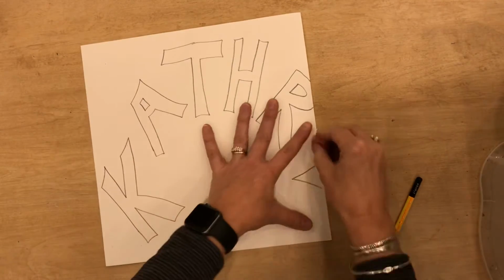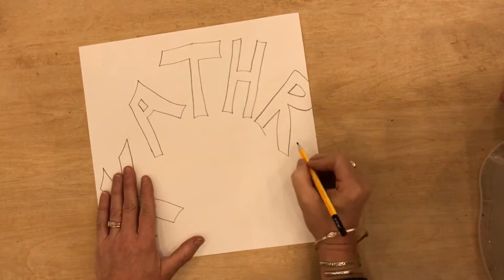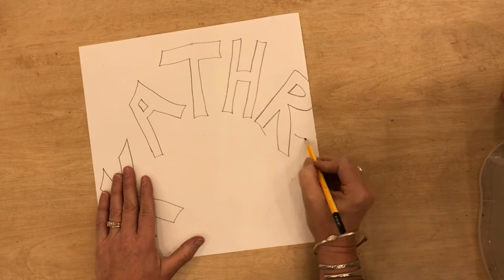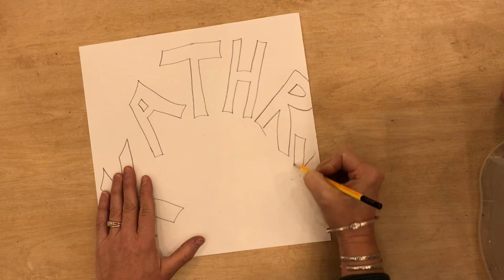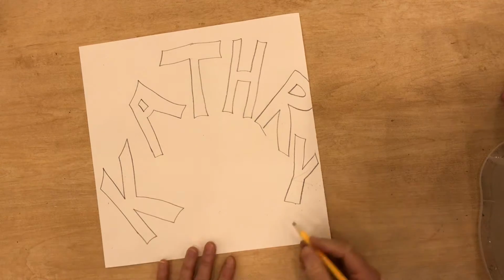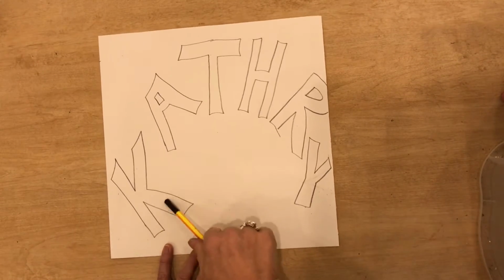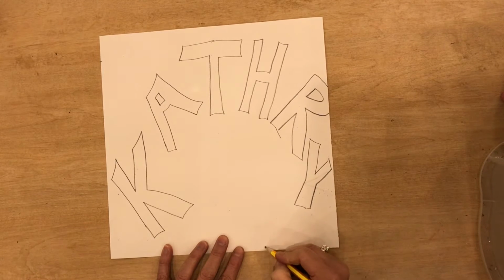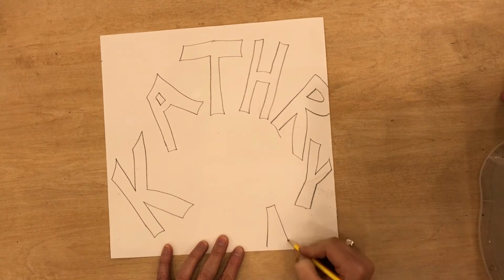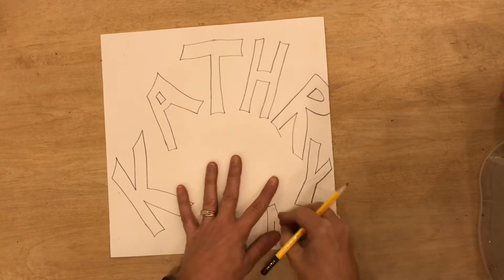I want to be able to read it, so that may not be the best choice. Maybe my Y needs to go this way, and I have to get creative. And notice my letters are starting to get smaller, so I might have started my letters a little bit too big, and I think I made this come down too long.